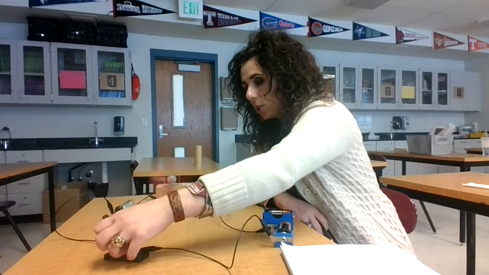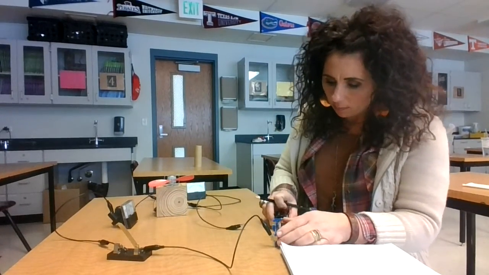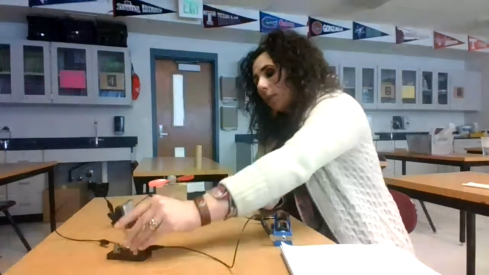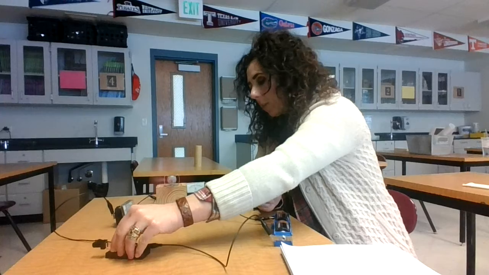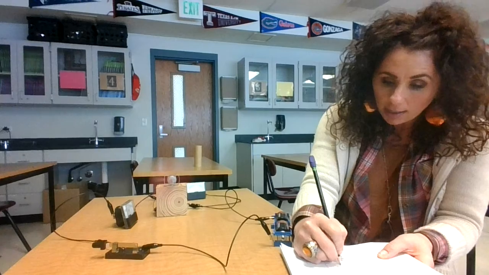After I've done that, I'm going to change the amount of energy supplied to this circuit. So I'm going to open up my switch, and I'm going to add a second battery. Then I'm going to close my switch, and I'm ready to record. Instantly, I can hear and see that my fan is moving even faster. So I'm going to write down my qualitative data is the fan is on high.